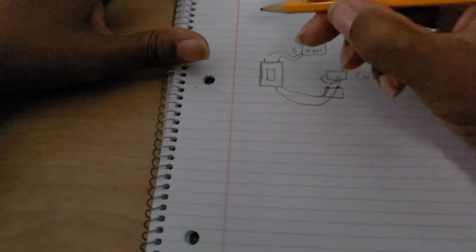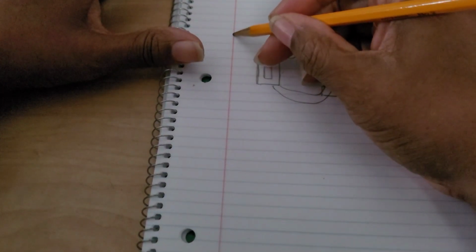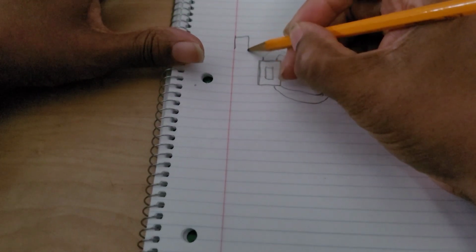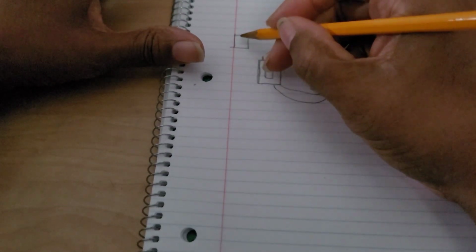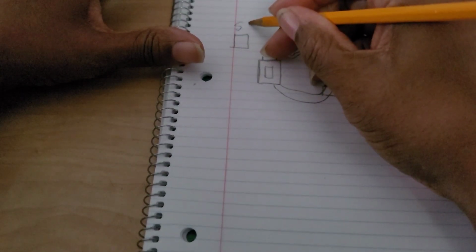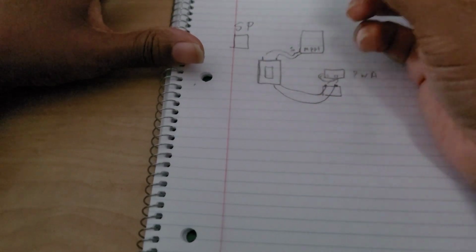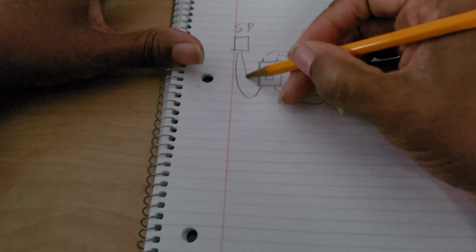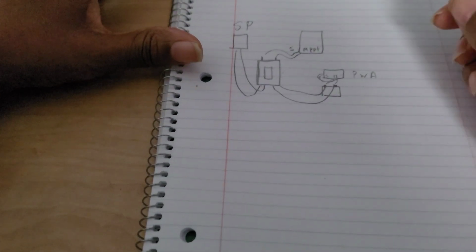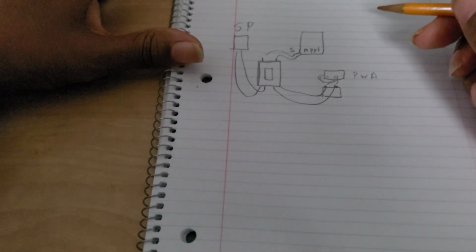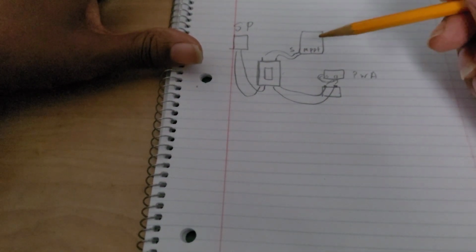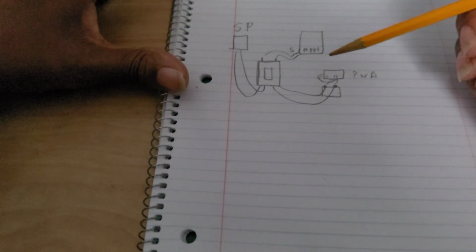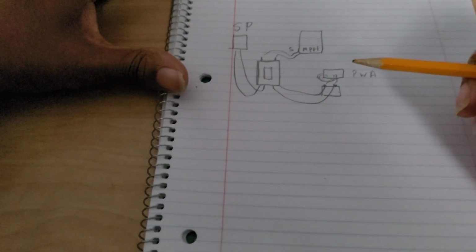Now what we didn't put in this circuit, which we can draw another little square up here, is actually the solar panel, SP. And that's going into this circuit of mine. Okay, so here's what we're doing.